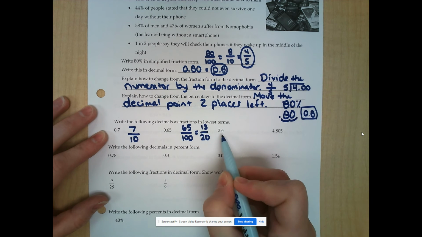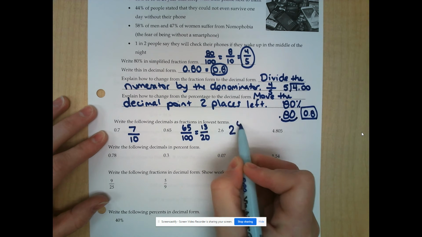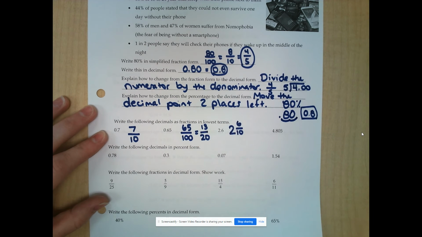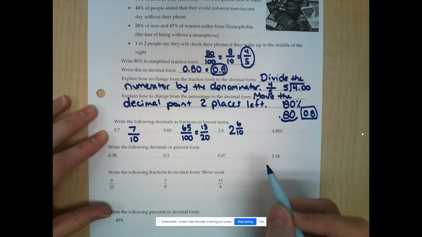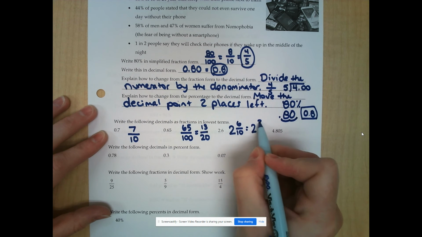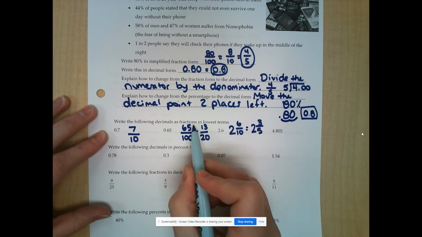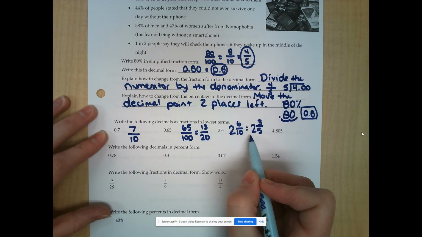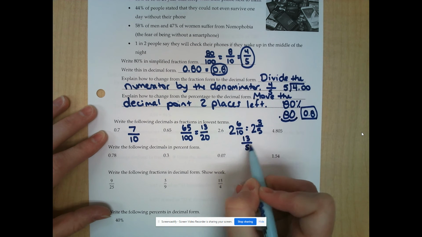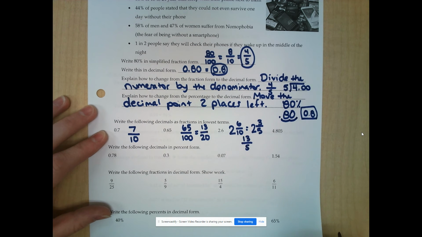Now this one is 2 and 6/10. So 2 and 6/10 separates our whole number from the fraction. So lowest terms would be 2 and 3/5. But it says write the following decimals as fractions. So if I needed just a fraction answer, 5 times 2 is 10 plus 3. 13/5 would be an improper fraction, and that would be worth the same as 2.6.